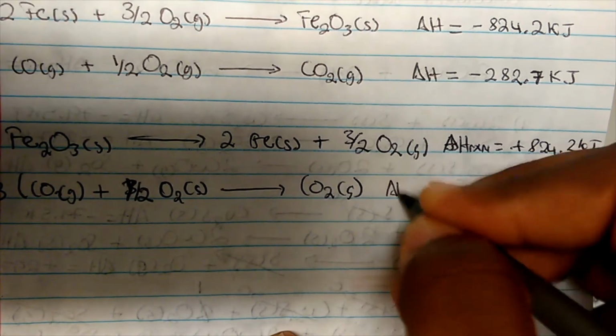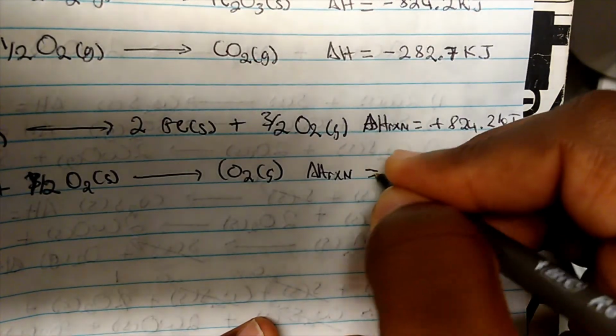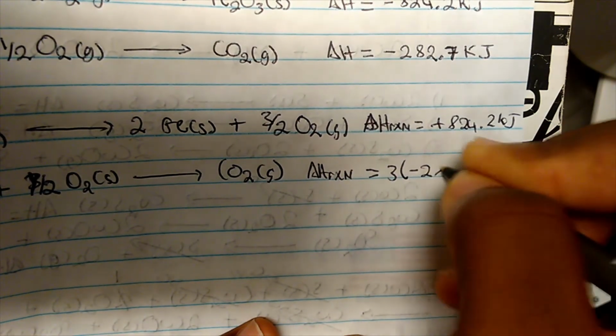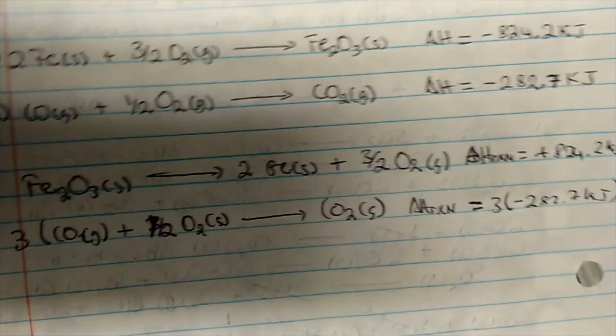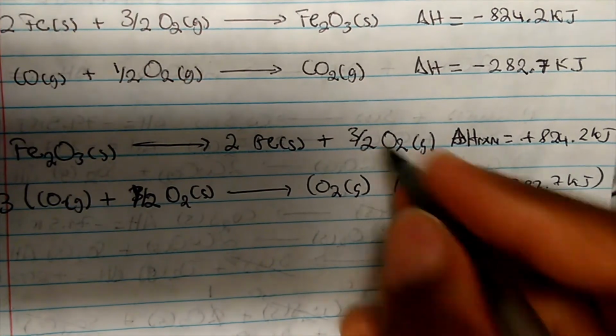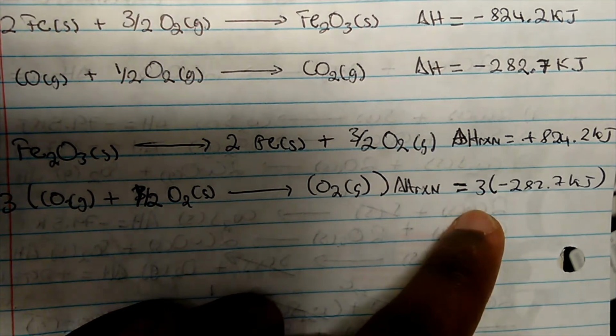Okay, and what happens to the delta H of the reaction? It actually multiplies by 3 also. So this becomes 3 times negative 282.7 kilojoules. So when I multiply by 3, the whole reaction and the delta H actually multiplies.